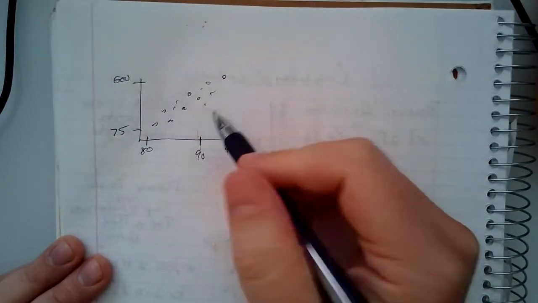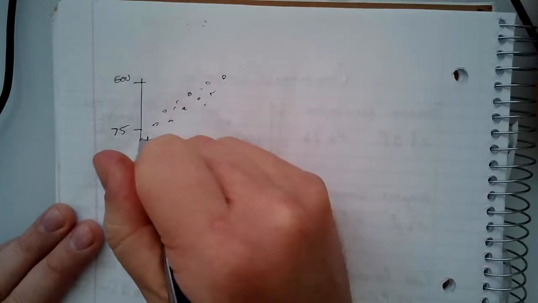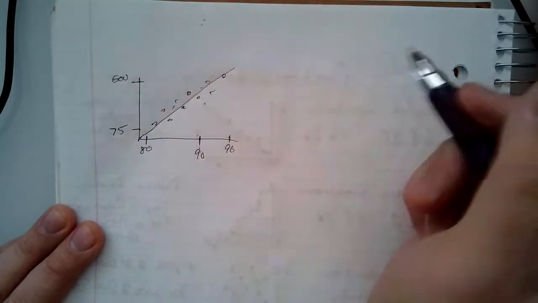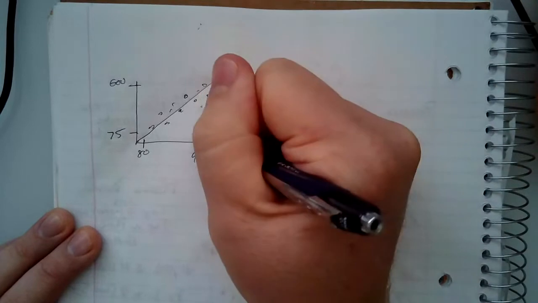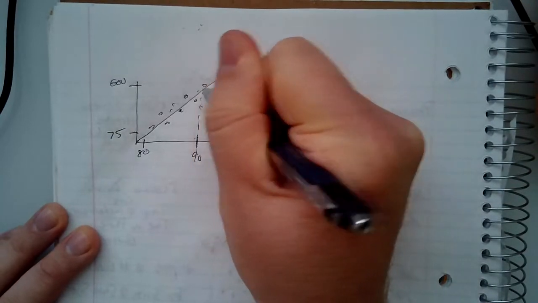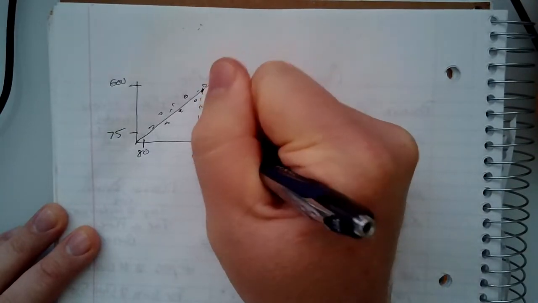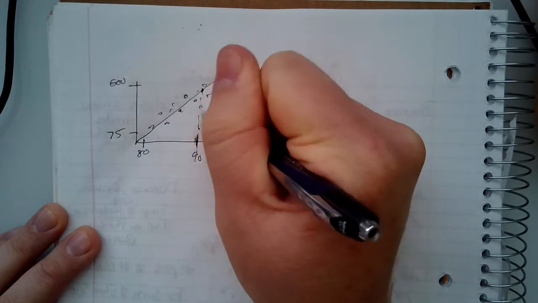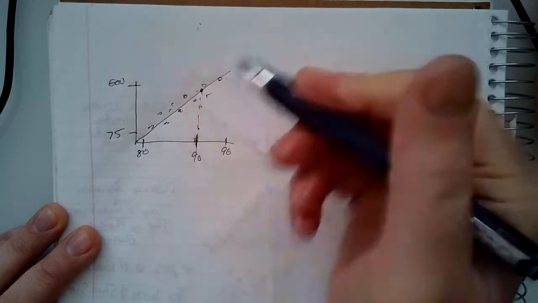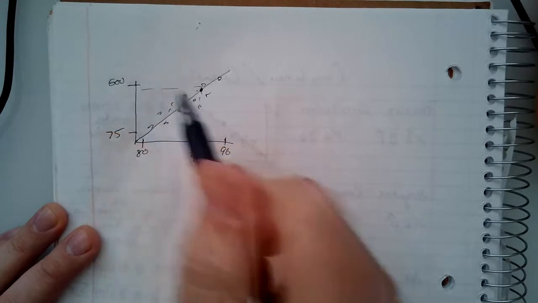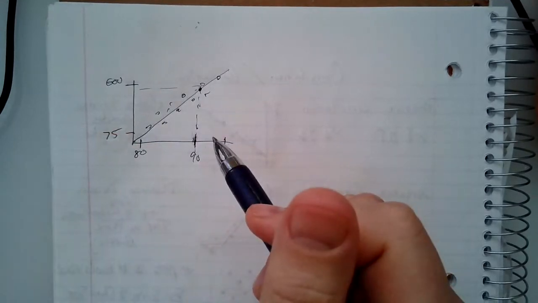No, we're going to find a general trend line. Try to draw a straight line through that data. Then, where x is 90, you're going to go up until you hit the line, and then you're going to go across until you hit the axis, and you're going to try to find out how many people would show up to the beach. Okay.